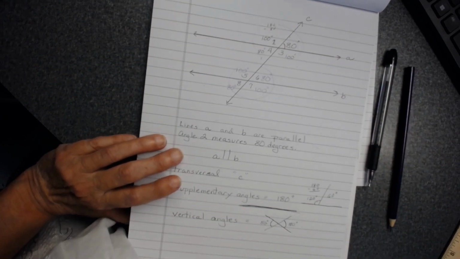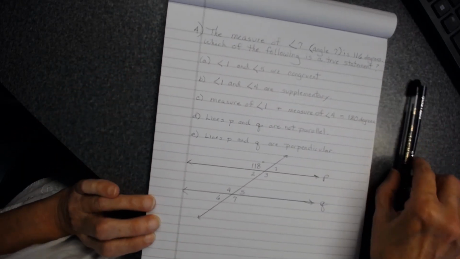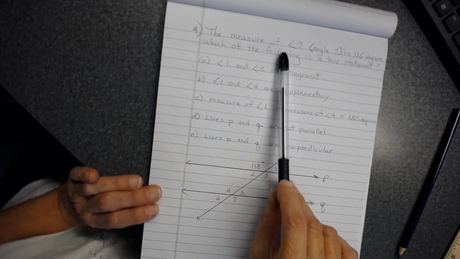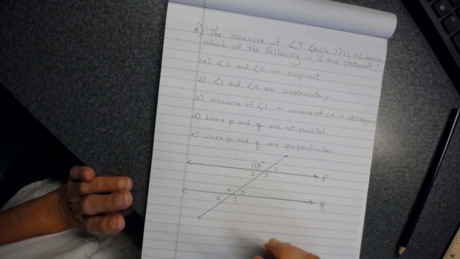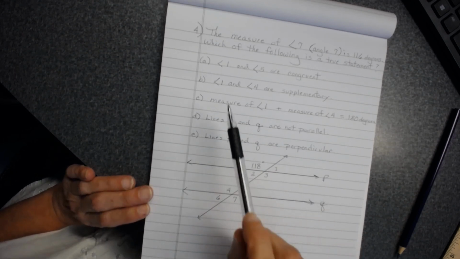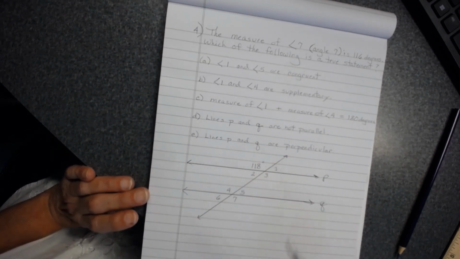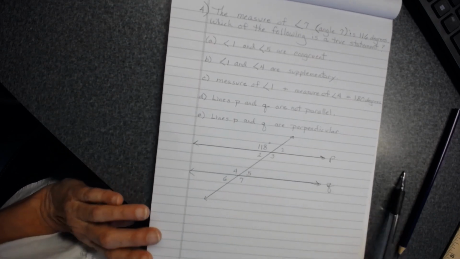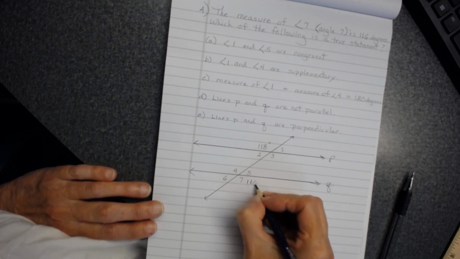Okay, so let's hop over and look at this question that we have on the geometry practice. This tells us the measure of angle 7, and they use the little symbol for angle, is 116 degrees. Which of the following is a true statement? Okay, so if the measure of angle 7 down here is 116, I'm going to write it in here.